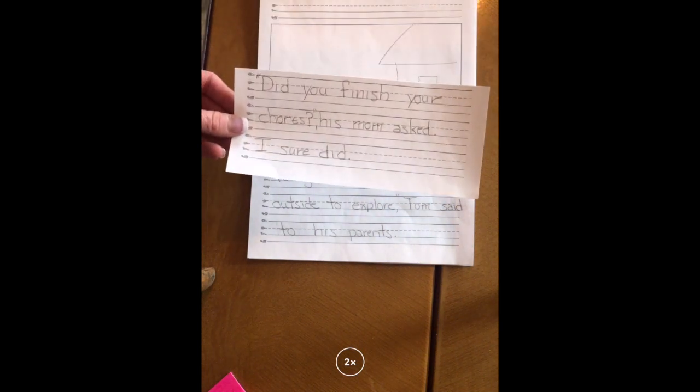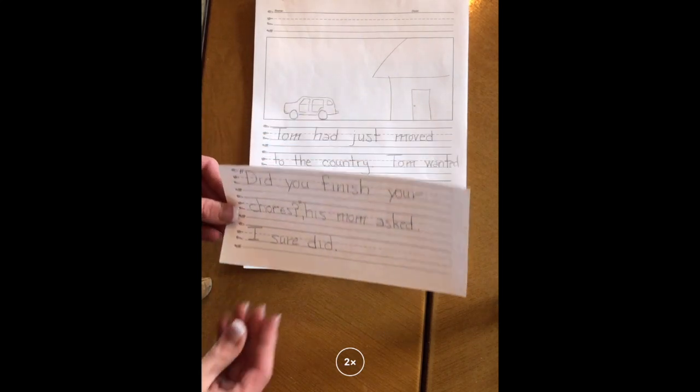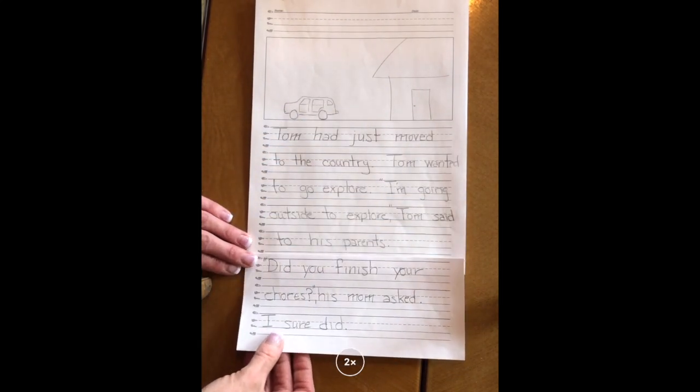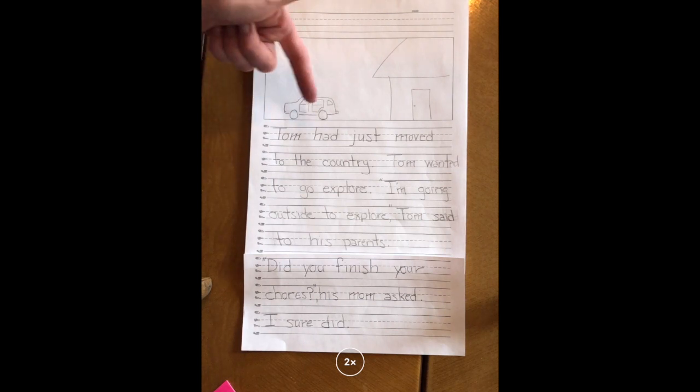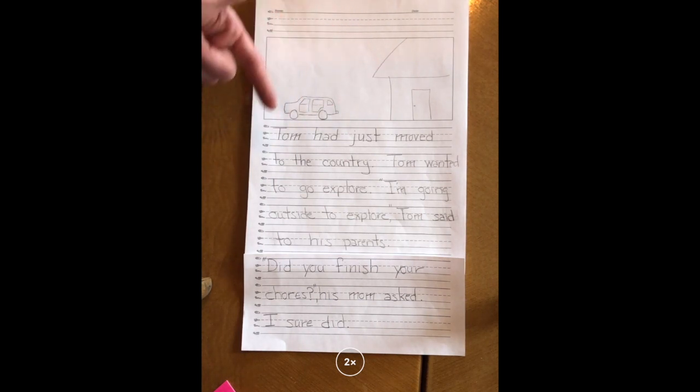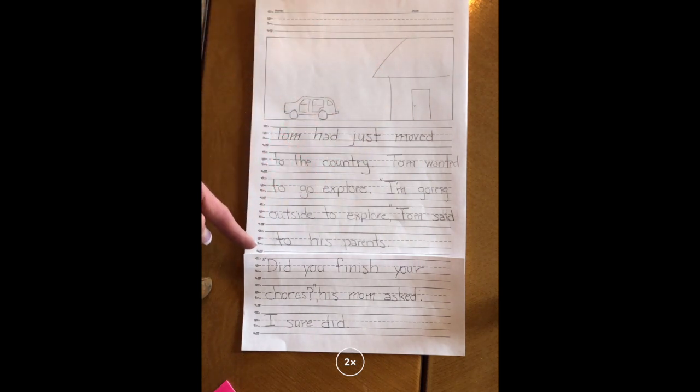So I could have Mom asking him a question. So I took a piece of paper, I cut off the top because I didn't need the whole sheet, and I'm going to place this at the bottom of my writing. So when I read this, Tom had just moved to the country. Tom wanted to go explore. "I'm going outside to explore," Tom said to his parents. "Did you finish your chores?" his mom asked. "I sure did." And I could even say, said Tom. So that's what I mean by adding flaps.